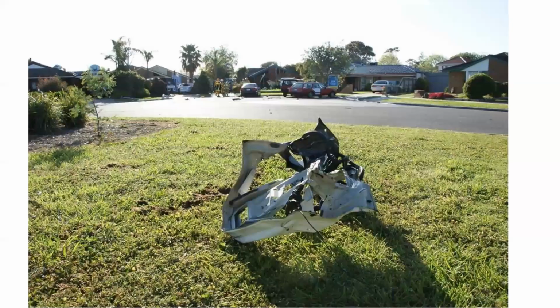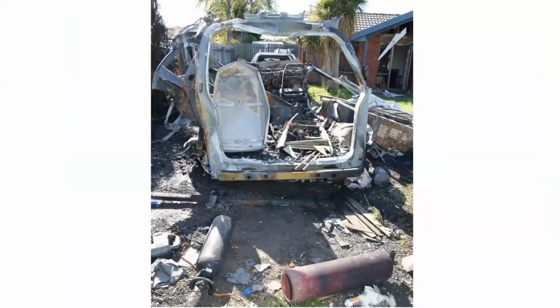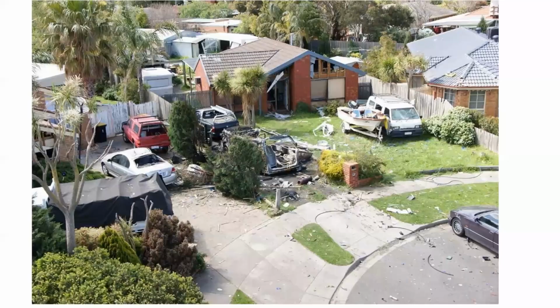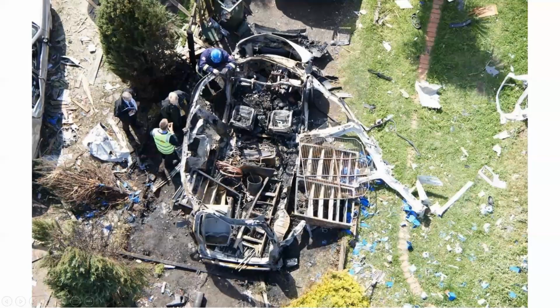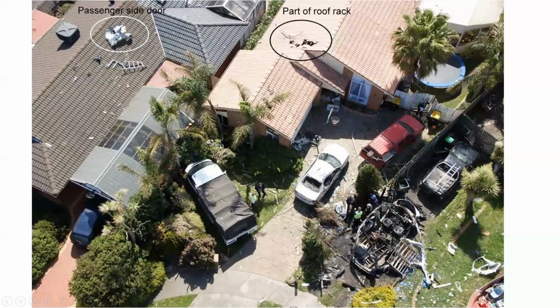That's a portion of his van on the other side of the cul-de-sac, and there's the van itself. Back of the van, side of the van, overhead view of the van, and you can see here is where he was parked in front of his customer's house. Van overhead, shot of the neighborhood, front of boat, that would be his customer's boat right there, and rear side van panel, that would be located here originally. And then the neighbors on the other side, part of the roof rack and the passenger side door, and there's the van again.